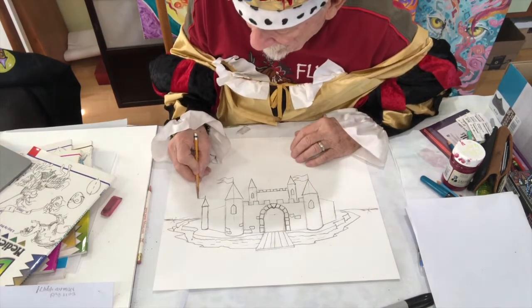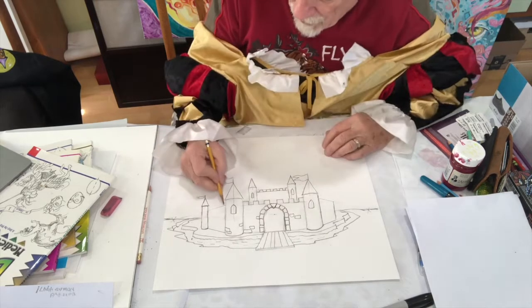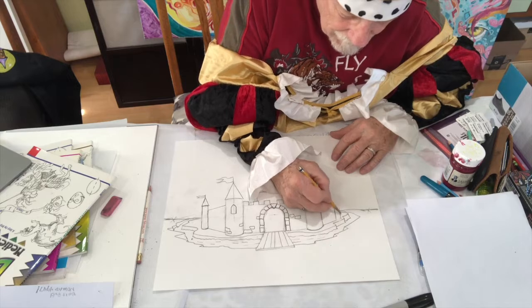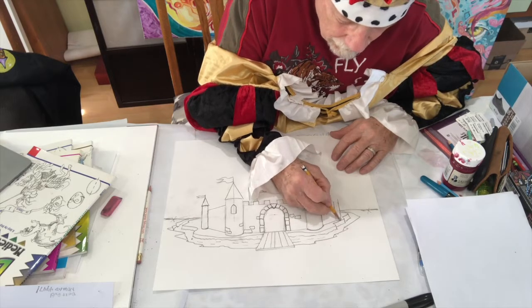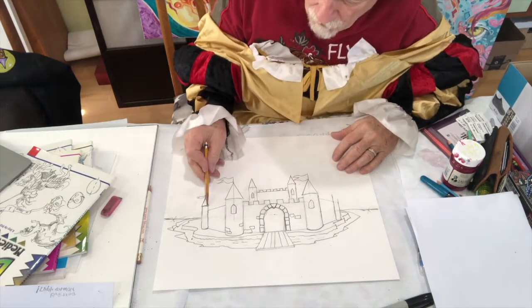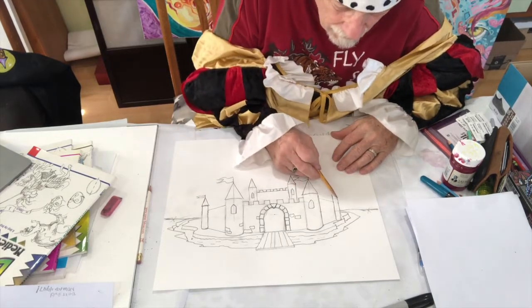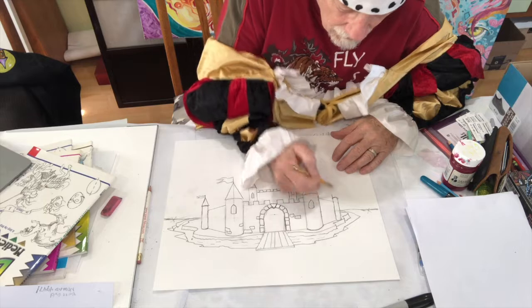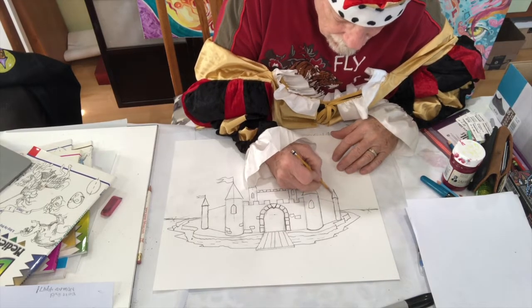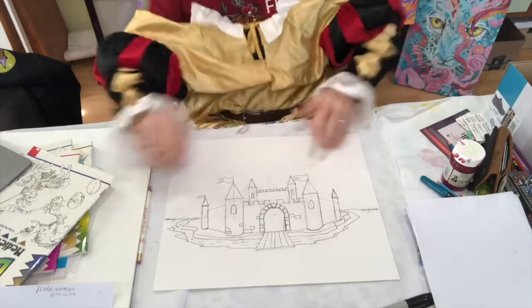A little flag back here. The wind is still blowing that way. This goes here. Are you seeing it developing here? Another tower, round at the bottom, and then it goes up, up, up. How high did I go? About right there. Oh, that's a little messy, but I'm in a big rush. I just want to keep your interest as long as I can. Okay, boom, forgot my flag.